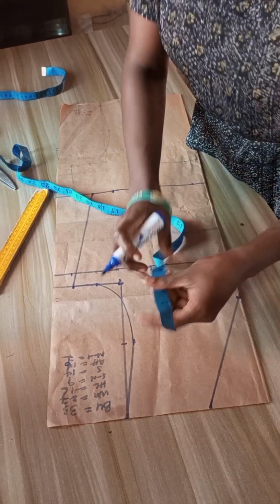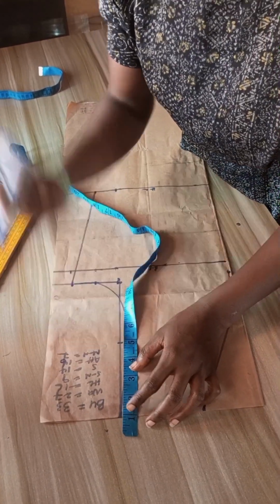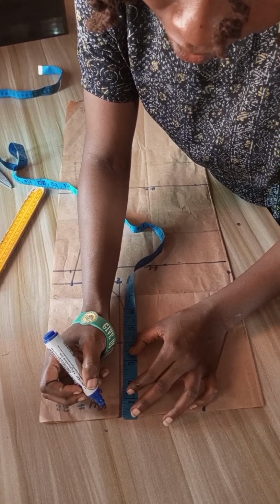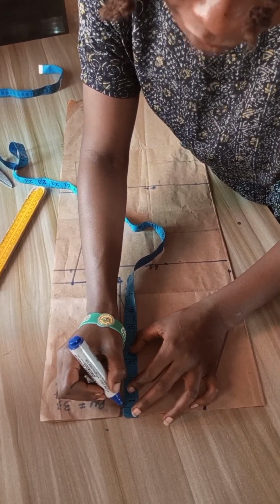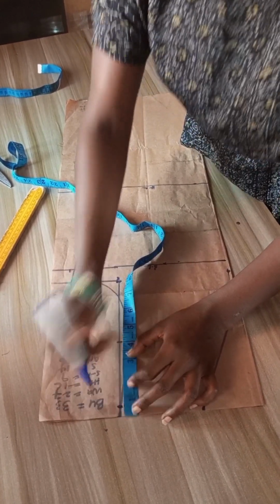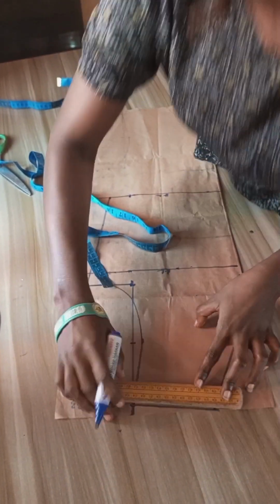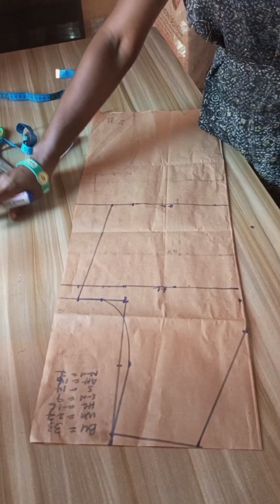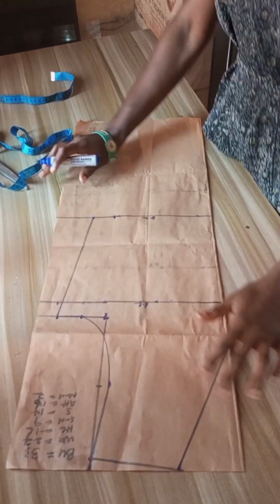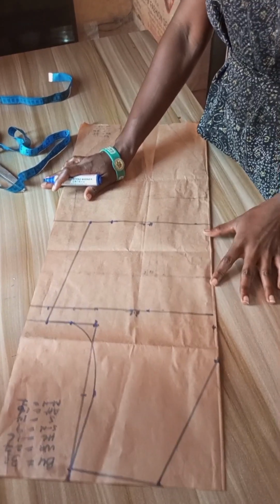So the next thing we are going to do is to slant our shoulder. We'll slant our shoulder by half an inch. You take half an inch from your armhole line, then you extend it to your neckline. You slant it towards your neckline. So our shoulder has been slanted.